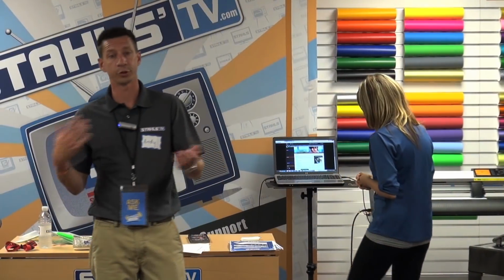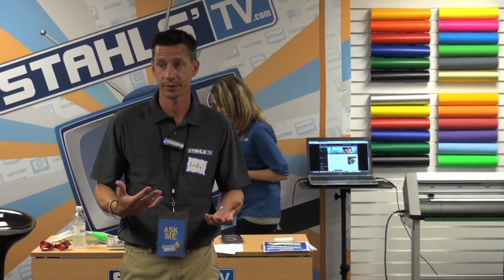So does it work on nylon too? It works if the nylon has a blend of polyester in it. If you're looking for a product that is just straight nylon, then I have one that is almost identical to the Premium Plus, which is called Super Film. And if I put the two of them on a garment next to each other, you wouldn't know the difference.